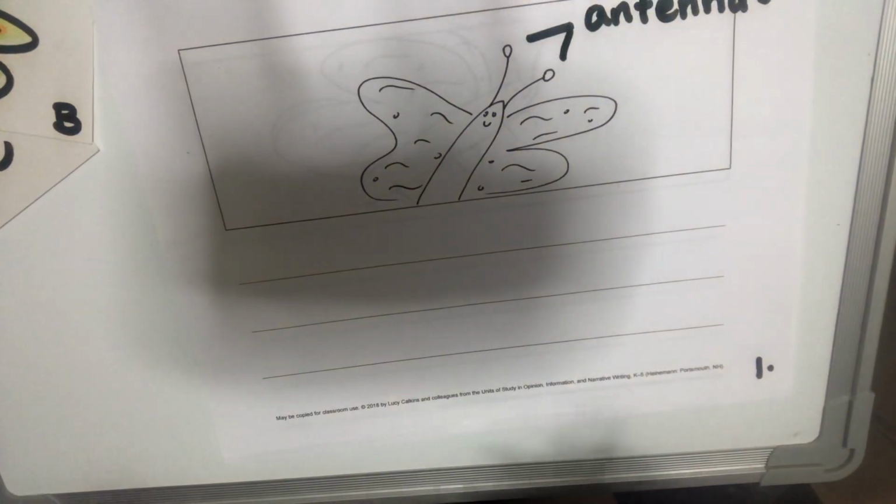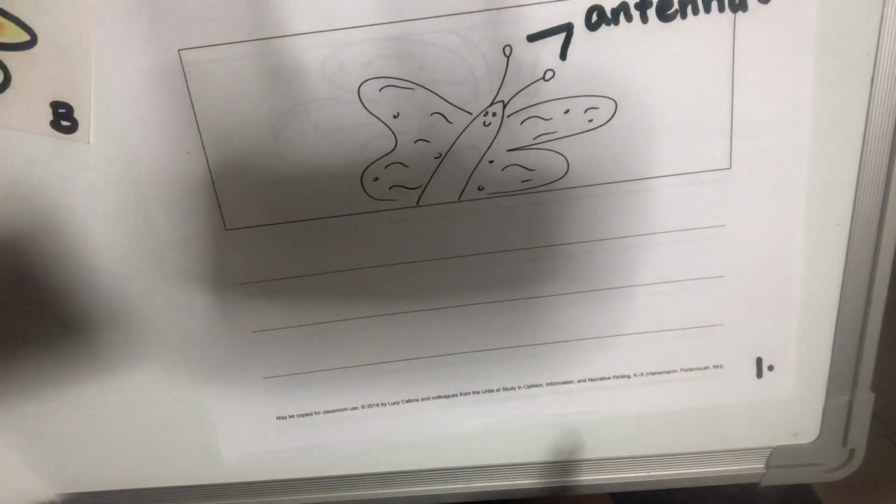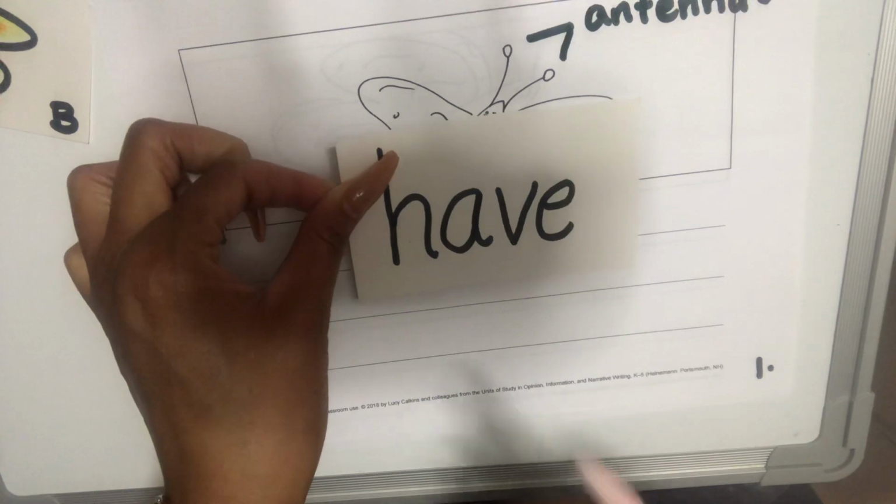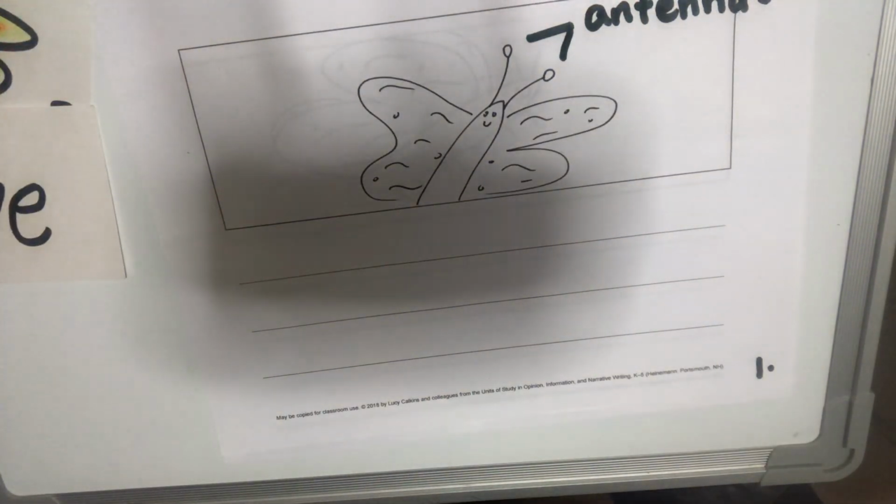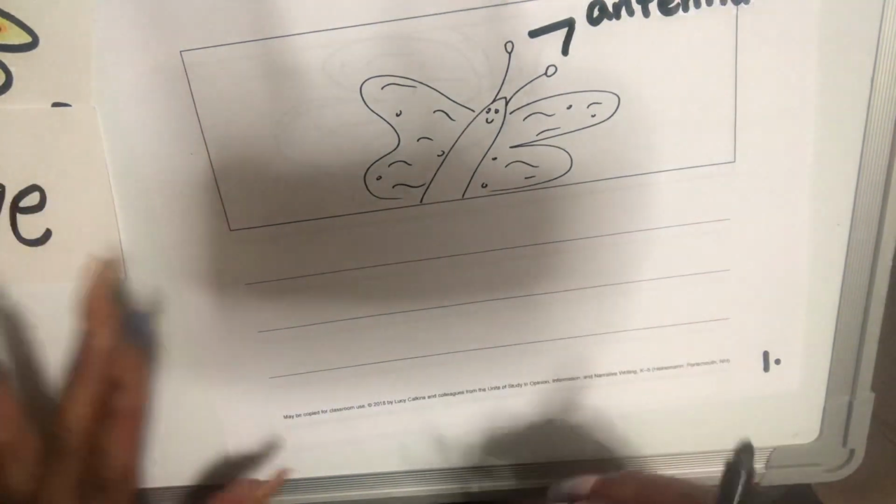And I can say butterflies, and remember I wanted to use my sight word have, so I can say butterflies have 2 antennas. Oh my goodness, I'm gonna do that.